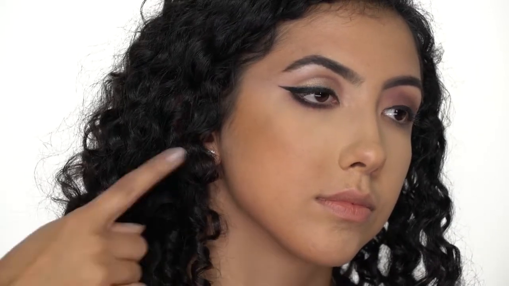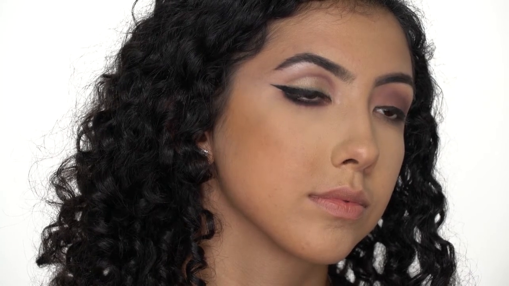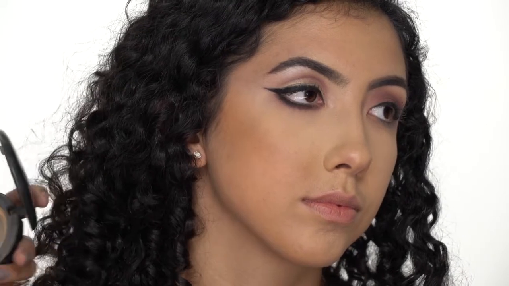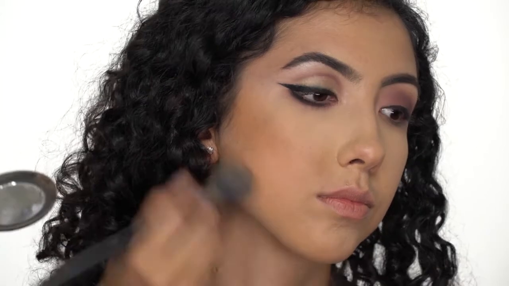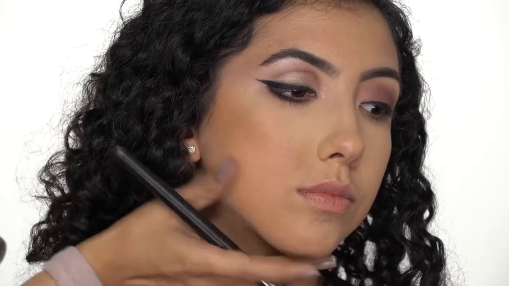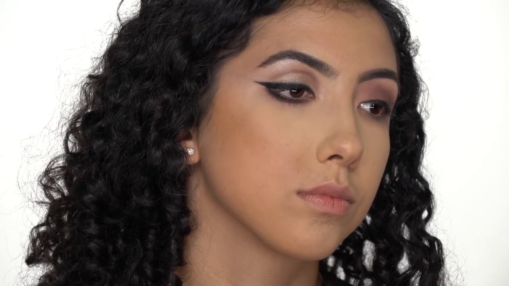Once I see that there's no chunks of brown on her, I'm going to go in with a fluffy brush like this. This is the 109 brush, by the way, in case you guys like it. And I'm going to use NC40 or NC25 or something in the middle like that to now set that entire jawline and soften it up. It's already been set, but I went ahead and rubbed that part. That's fine. And now you can see a very smooth kind of a bronze effect there.